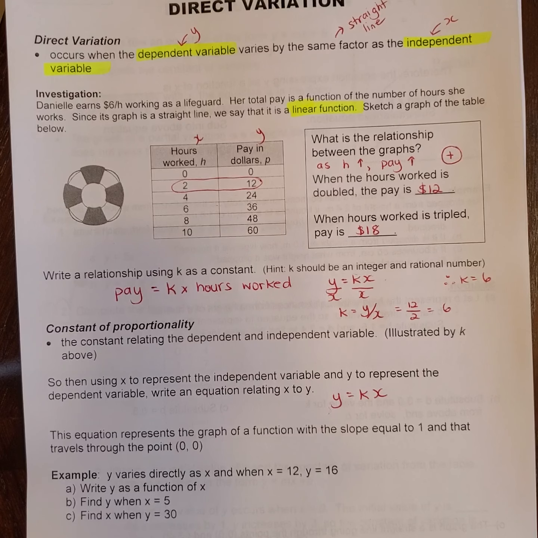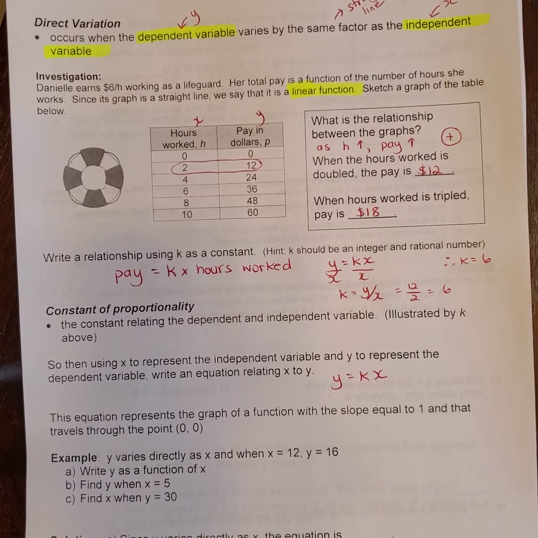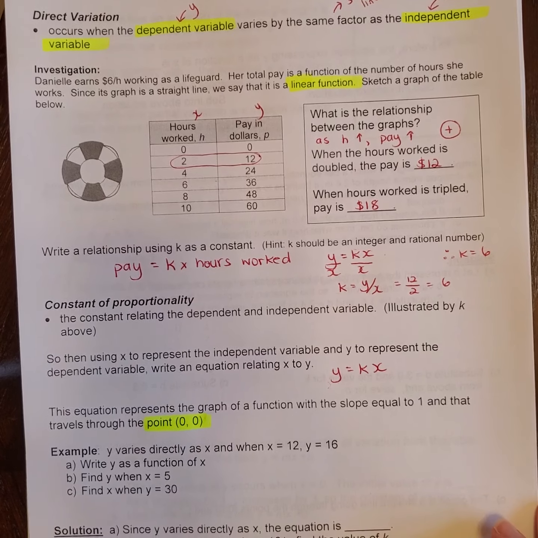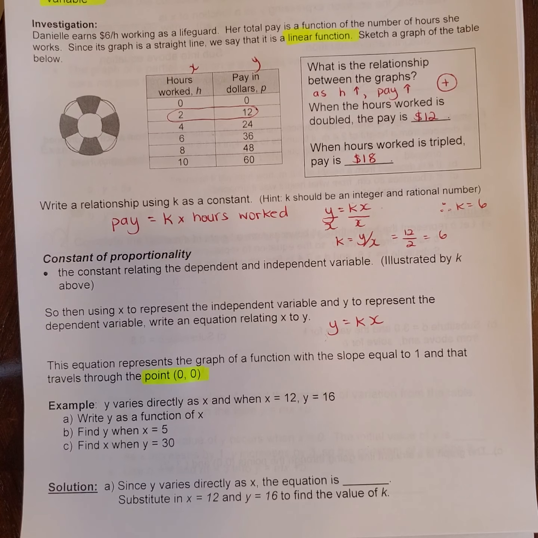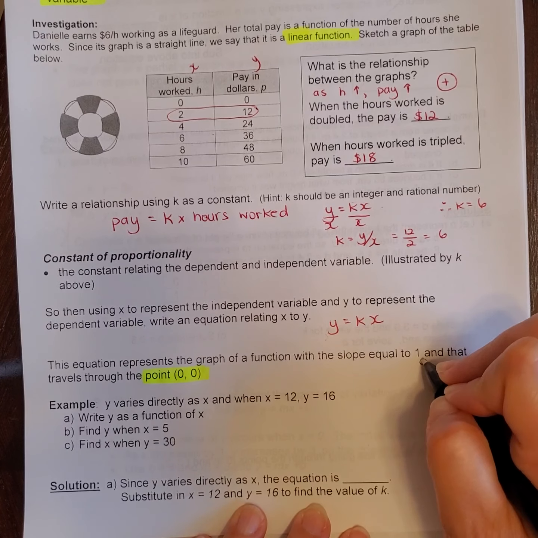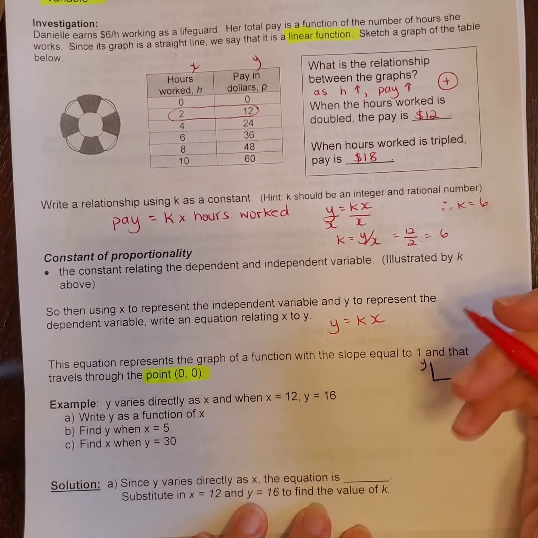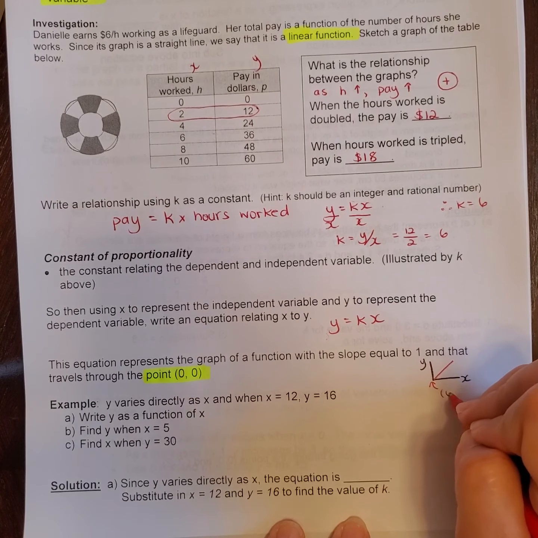Now, one thing to note about direct variation, something that's important, is that the equation represents a graph of a function that travels through the point 0, 0. So in a direct variation, that is how you're going to be able to identify it by looking at a graph, is that it will pass through the point 0, 0. So I'm just going to draw a quick little sketch of what that would look like. So let's say this is y and this is x. So a direct variation would look like that, where that is 0, 0.